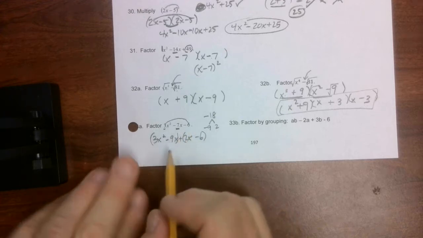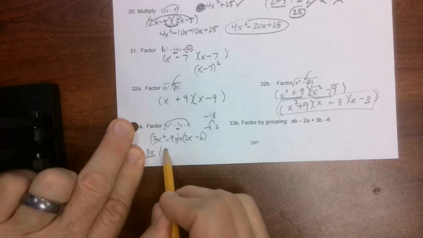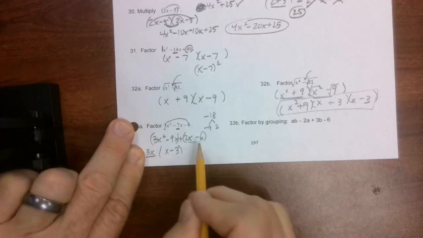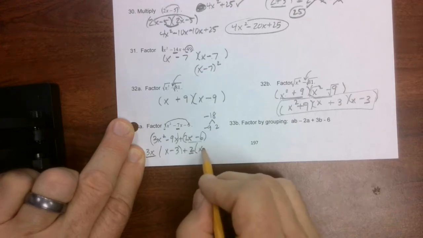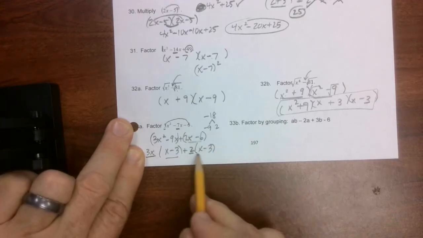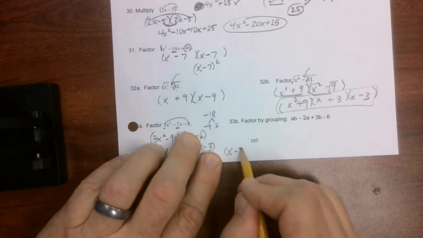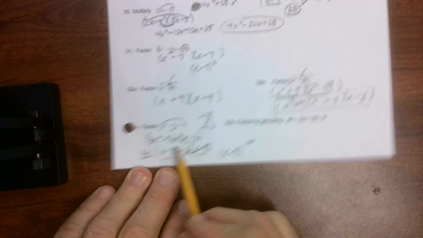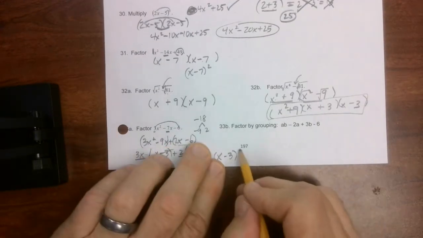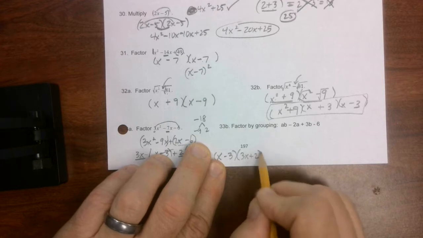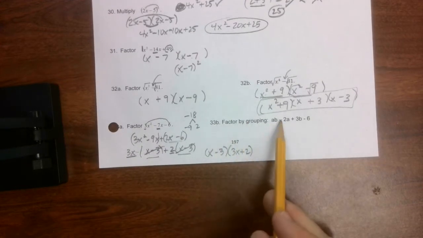I'm going to take out as much as I can here. So that'd be a 3x. I'd be left with x minus 3. Take out as much as I can here, which is a 2. I'd be left with x minus 3. I see that I have a match here, which is good. So I take the match out. And now they're gone. And I'm left with 3x plus 2. And I'm done.